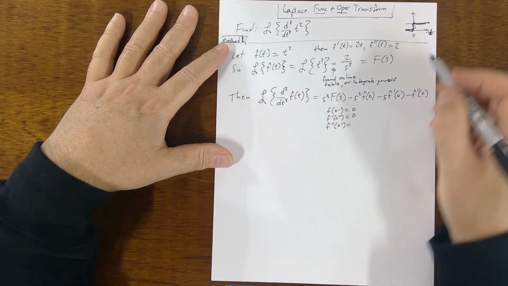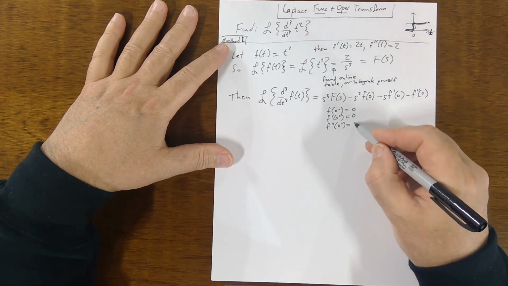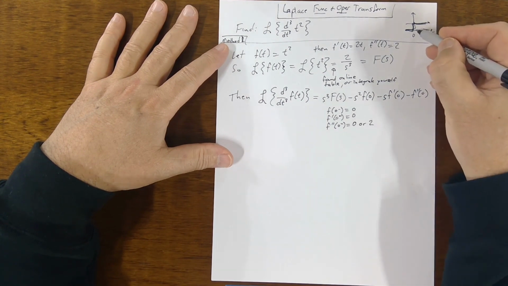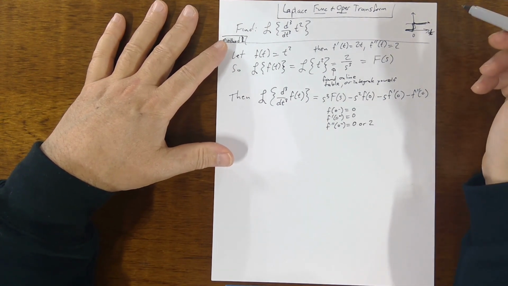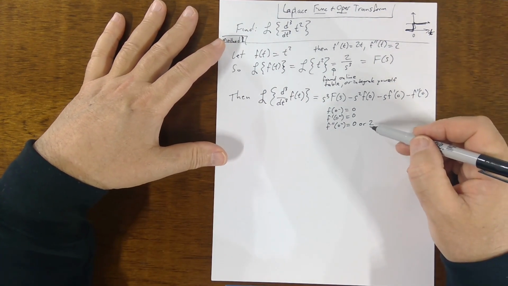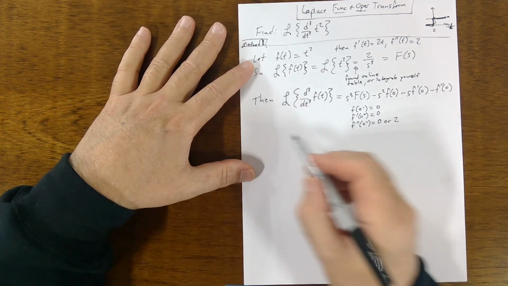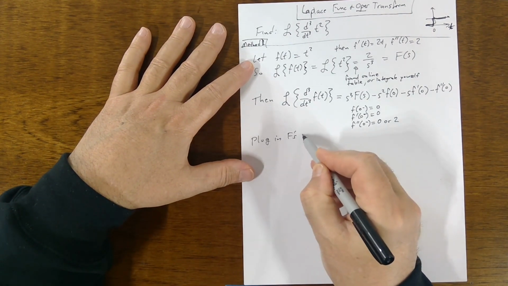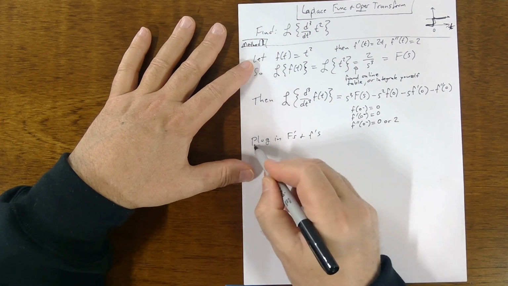So if you use the value on this side of 0, it's going to be 0, but if you use the other side, it's going to be 2. I think. I'm not exactly sure on that. But anyway, we can plug in the f's and s's now.